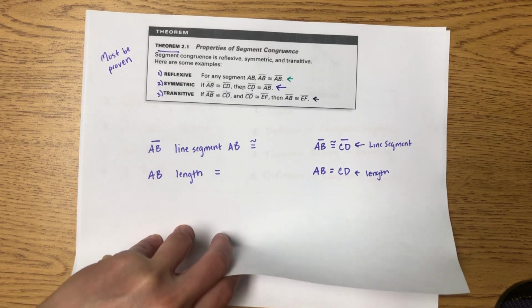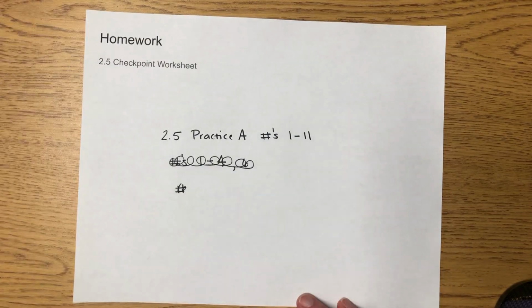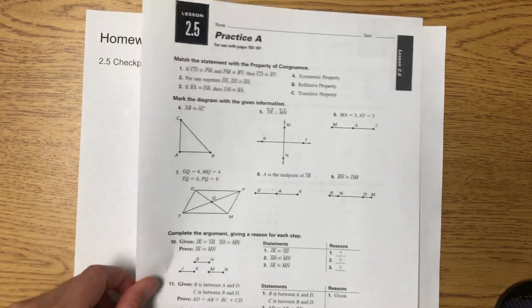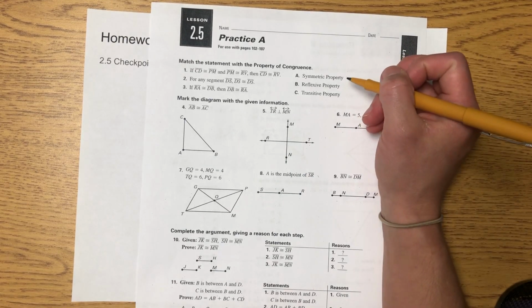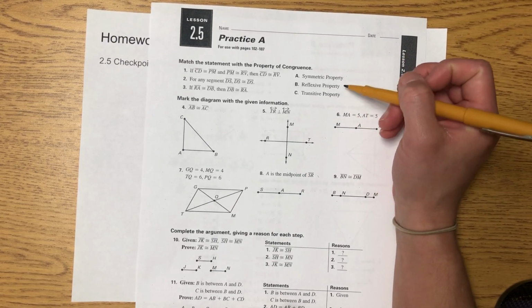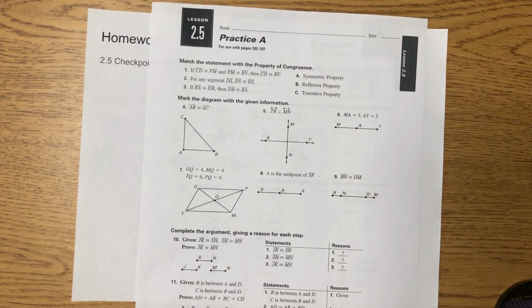Okay, so your homework for tonight is going to be practice worksheet A, numbers 1 through 11. On numbers 1 through 3, you're just going to match the correct property with each property of congruence. So you're going to use what we just saw to match those properties. And then you're going to do 4 through 9, which is marking the diagram with the given information.